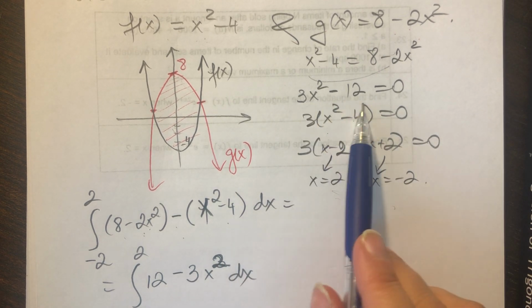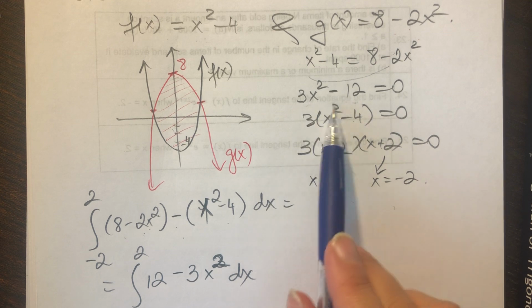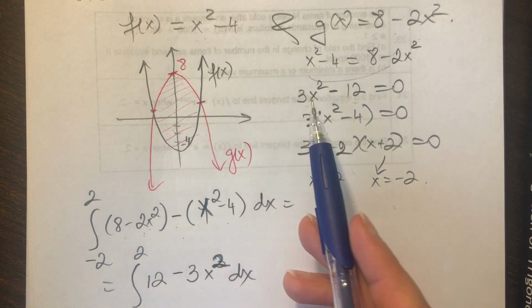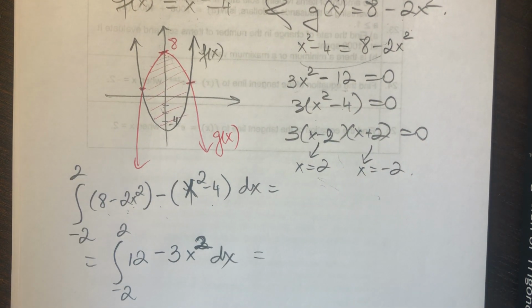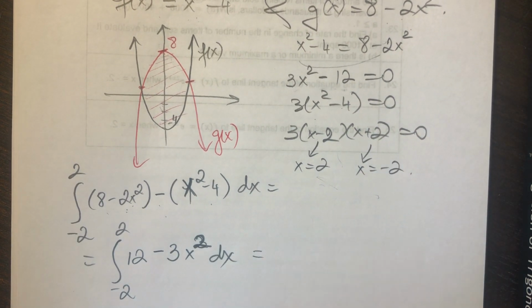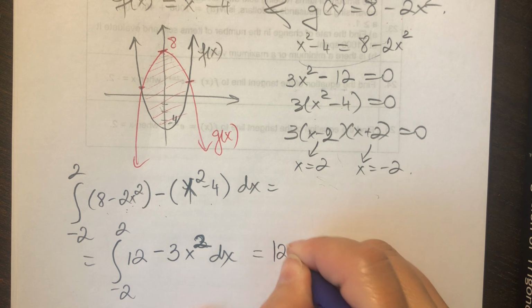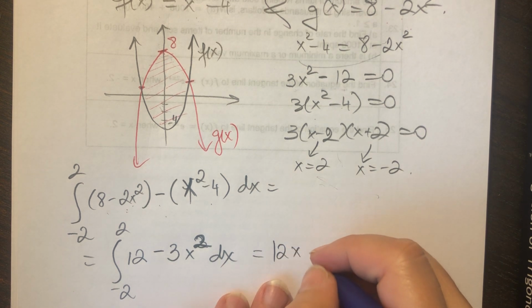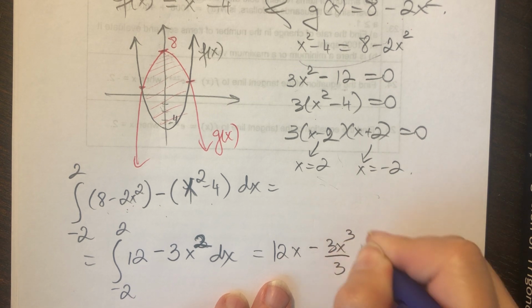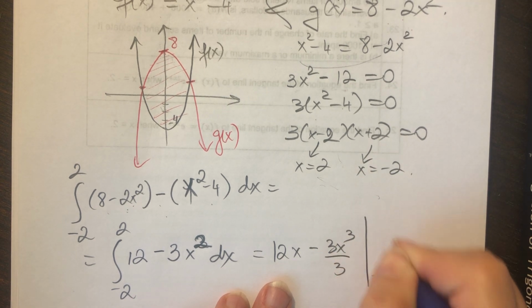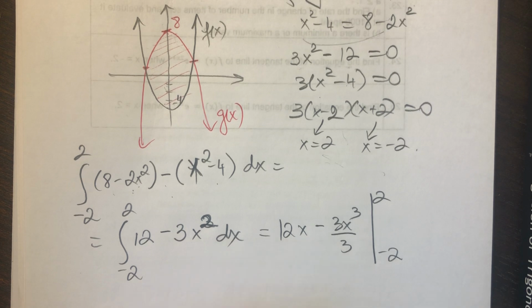And by the way, kind of see right here, the same two terms, but again, make sure, depending who you're subtracting from what, it might be in a different order, but those are the same terms. Okay, so let's find the antiderivatives. The antiderivative of 12 is 12x minus 3x to the third over 3, evaluated between -2 and 2. That's it. So I'm going to reduce this.